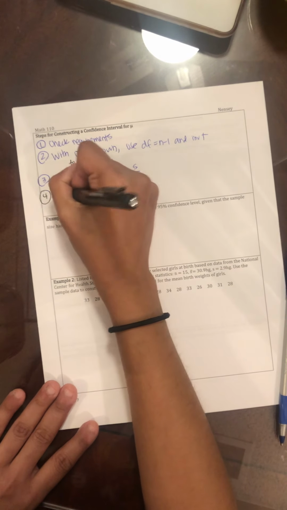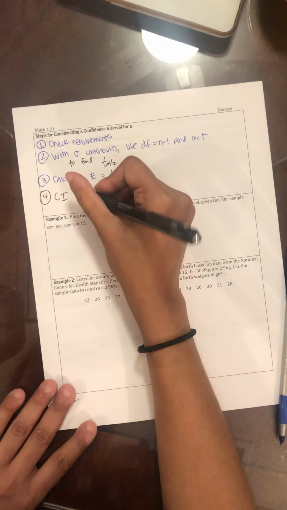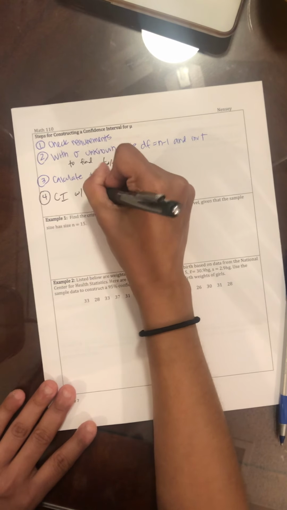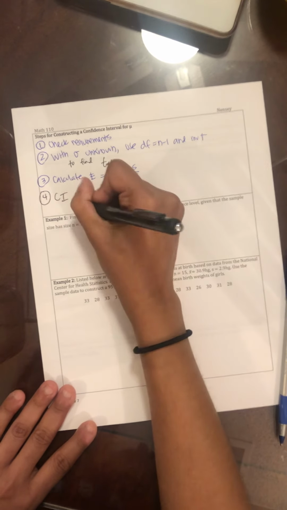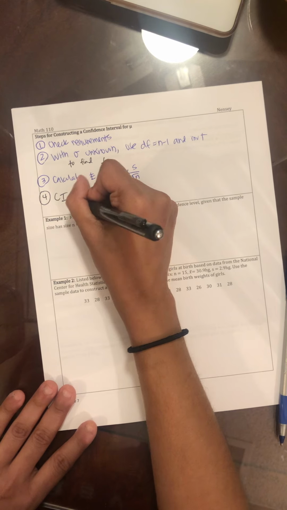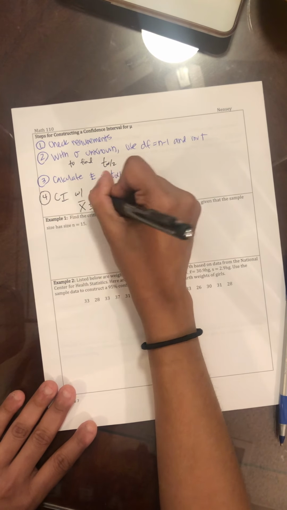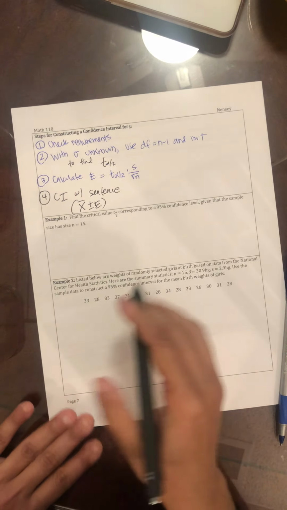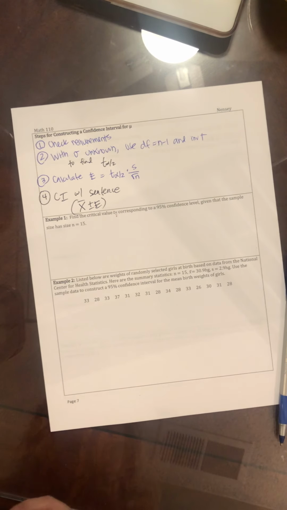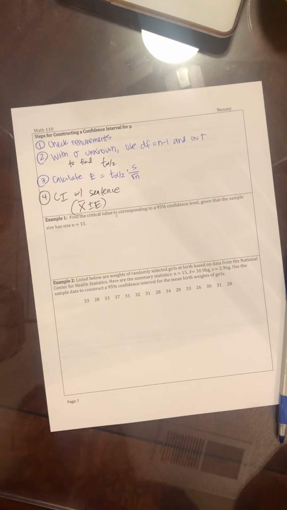And the fourth step is to find your confidence interval, which again, you're going to write with a sentence. And that formula is x bar plus or minus your margin of error. You're going to write it in parentheses, with both plus and minus. Again, the rounding rule happens, but this is essentially the 4 steps that you need. So let's go ahead and try an example.